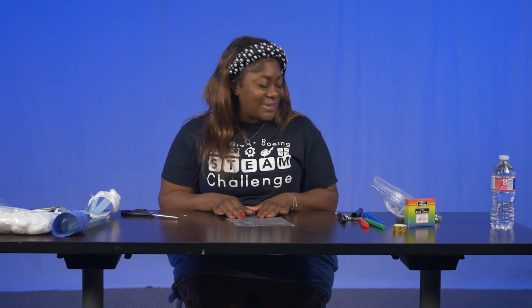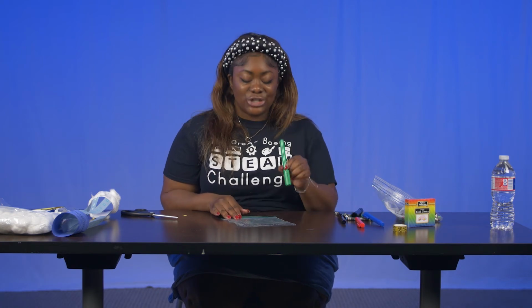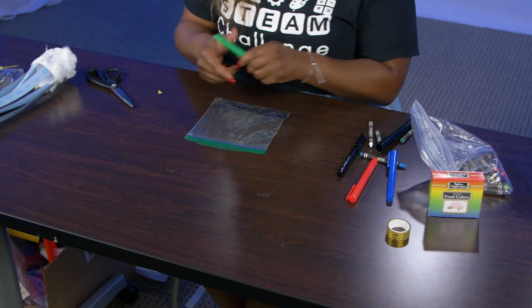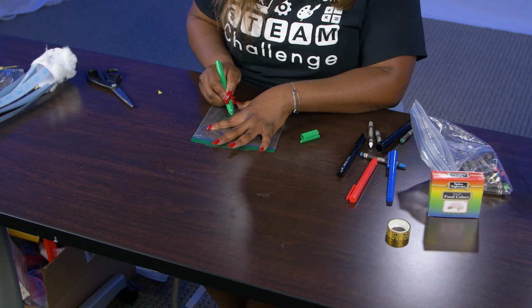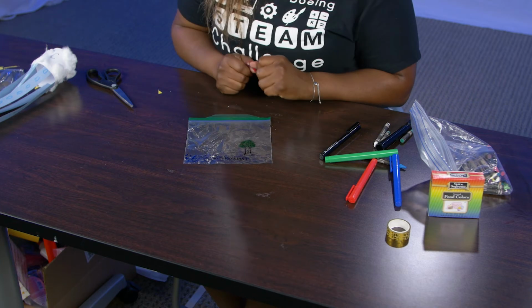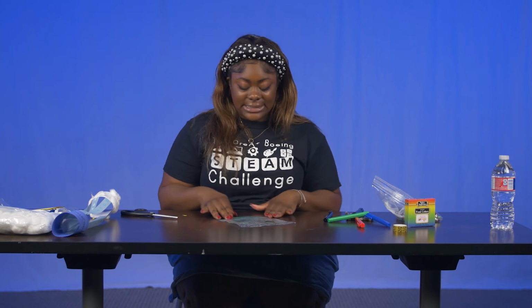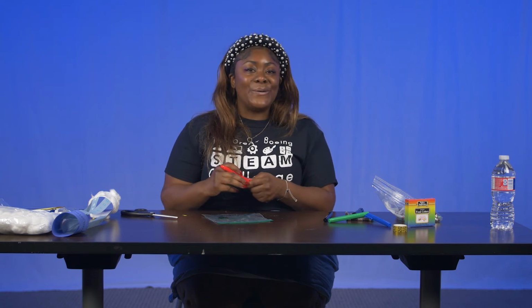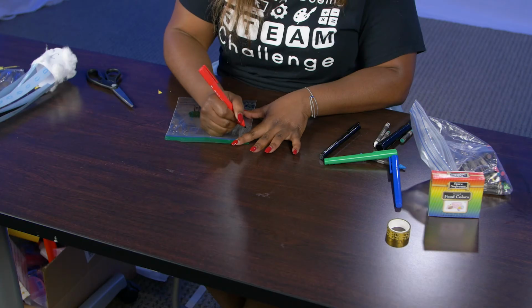On the top of our water waves, we are going to draw a tree using our green Sharpie. Nice. All right. So next, in the corner of our bag, we are going to draw a sun. And we have a red marker to do that. If you have yellow markers at home or anything that you'd rather use at home, you can use that to draw your sun.